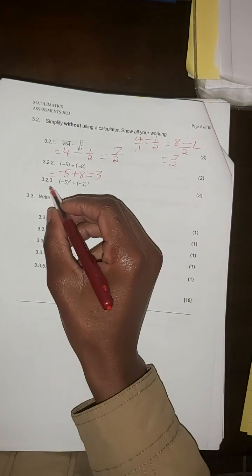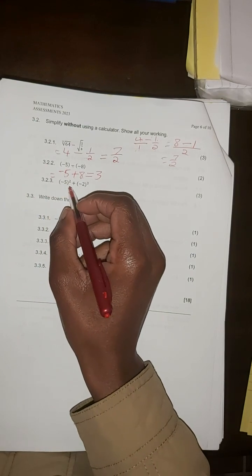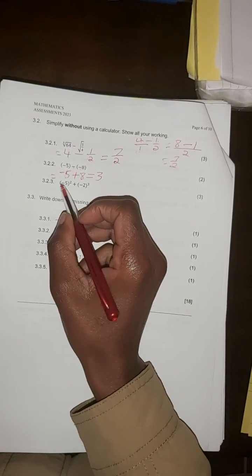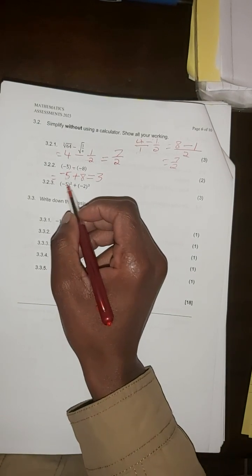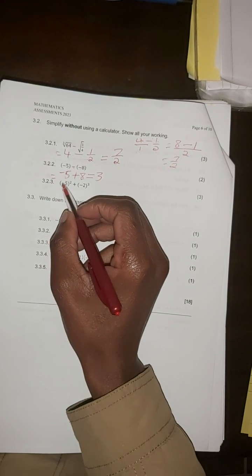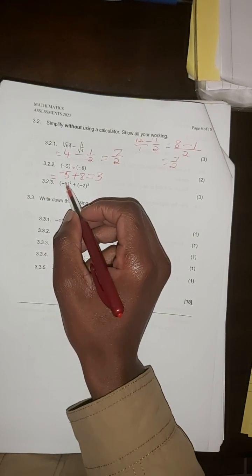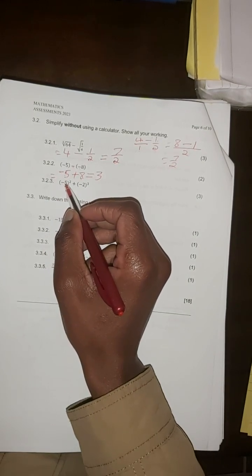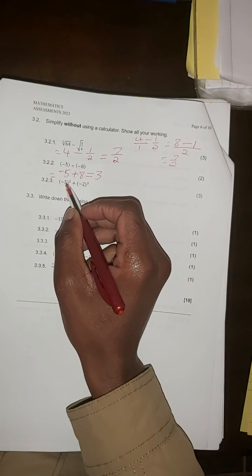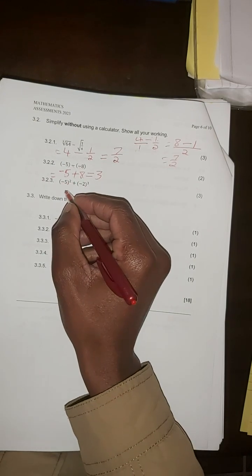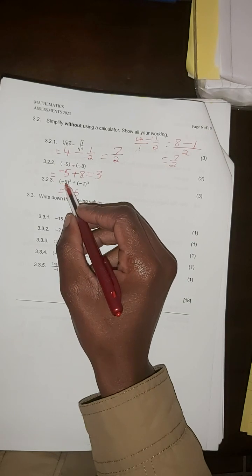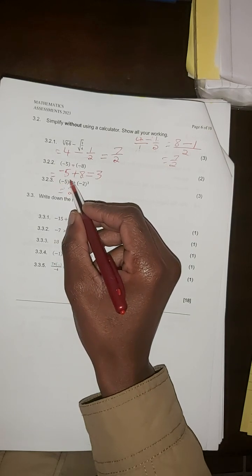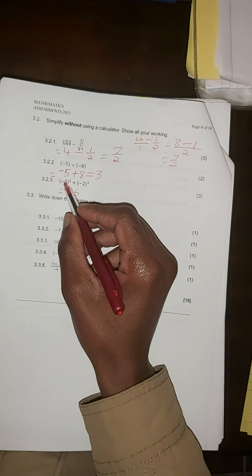And then we come to this one. On this one, they are saying to us we have to solve this without a calculator. So we know we have to start by dealing with the bracket. So here I have a negative 5, which is squared inside the bracket. And this would give me a positive 25, because it's more like I'm saying negative 5 multiplied by negative 5, because this is multiplying itself twice.